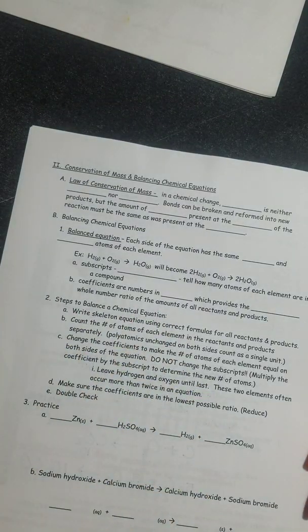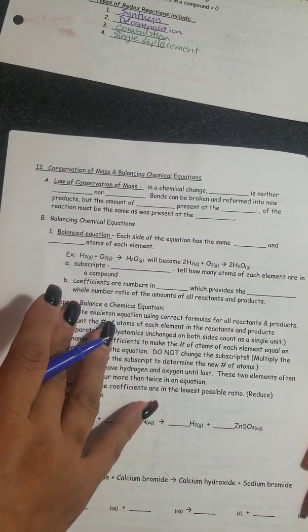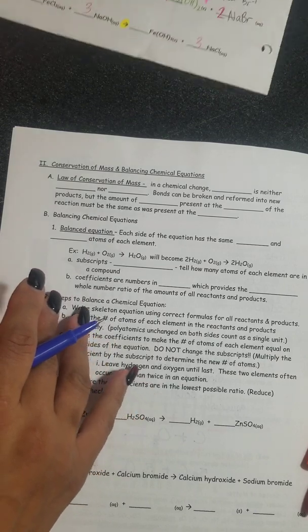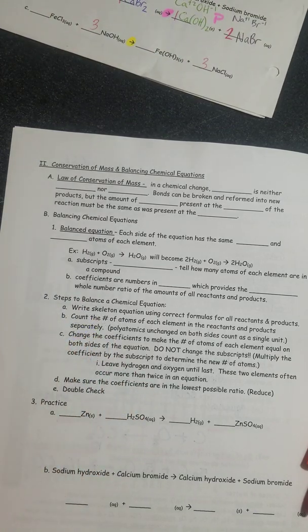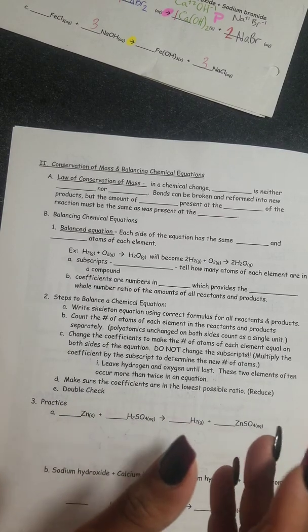The conservation of mass. Now, the conservation of mass tells me the amount of matter I start off with before needs to equal the amount of matter I'm going to have afterwards, which actually makes sense.